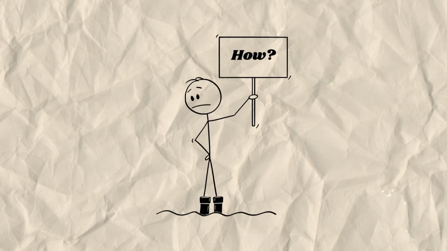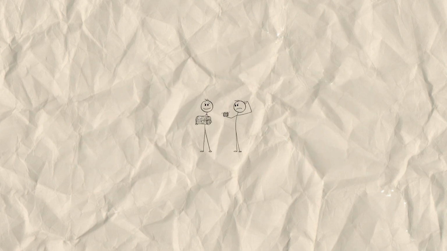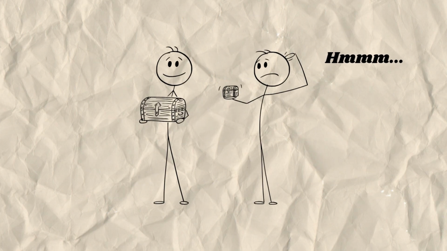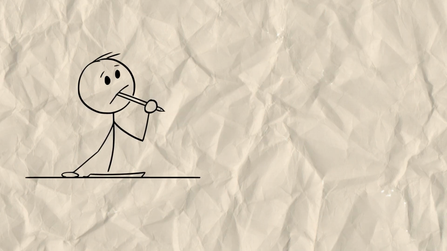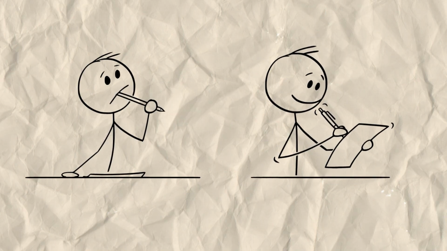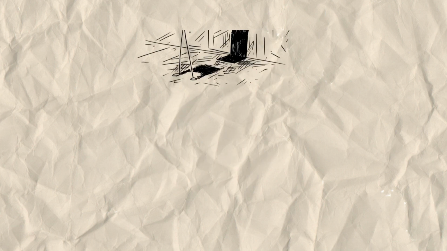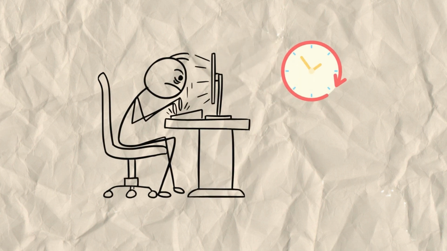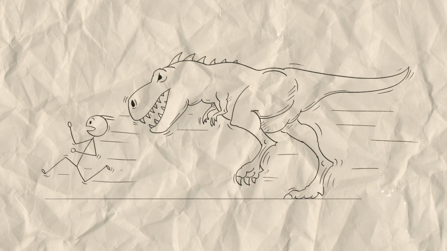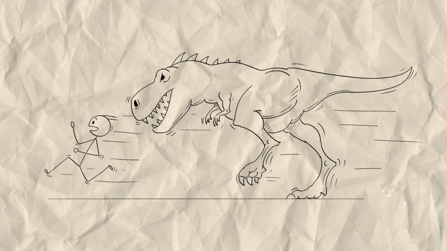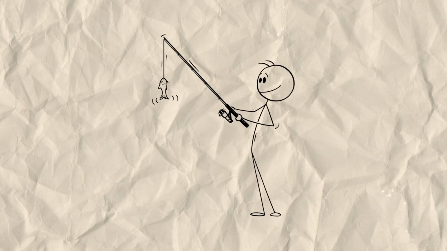So how do you beat it? Start small. Like ridiculously small. If you need to write 1,000 words, just promise yourself you'll write 10. Why? Because once you start, it's easier to keep going. Your brain stops seeing the task as a giant monster and more like a slightly annoying goldfish.